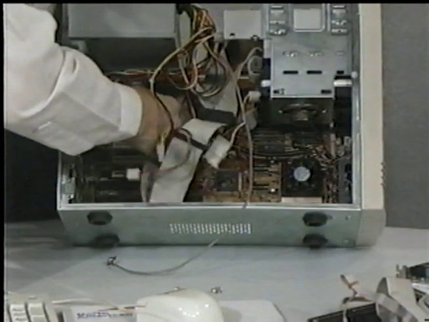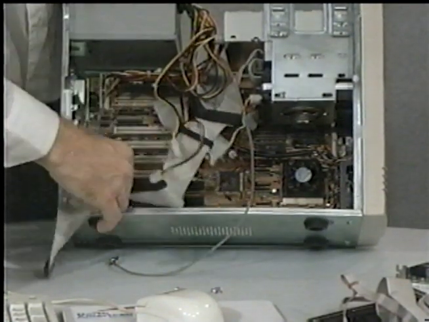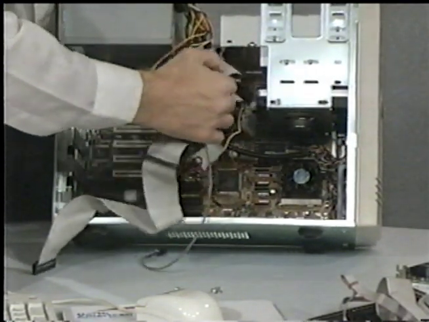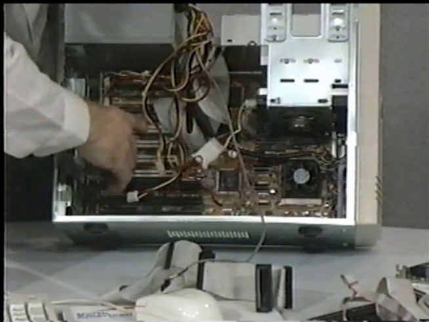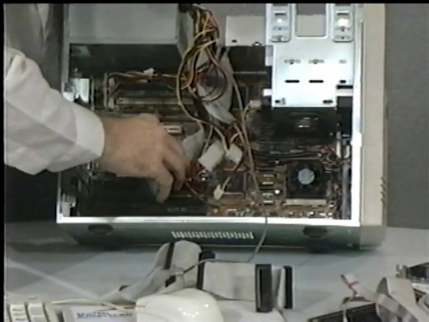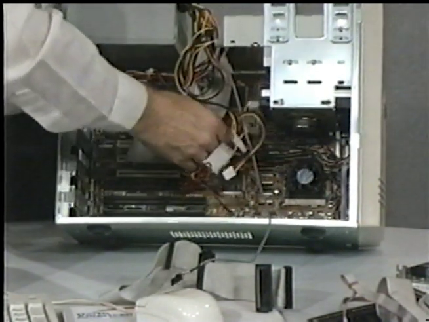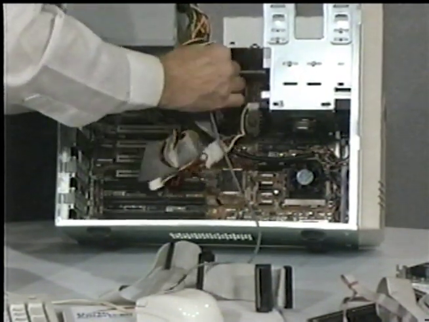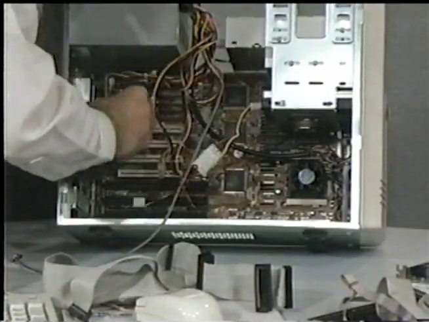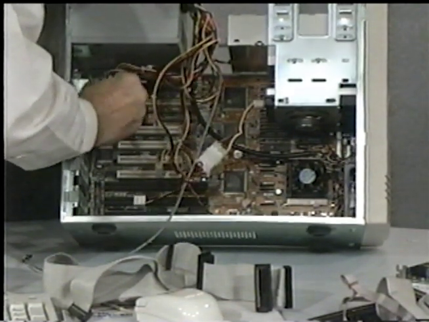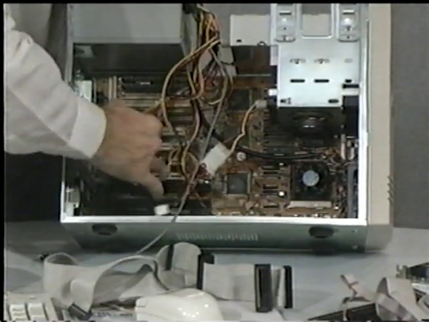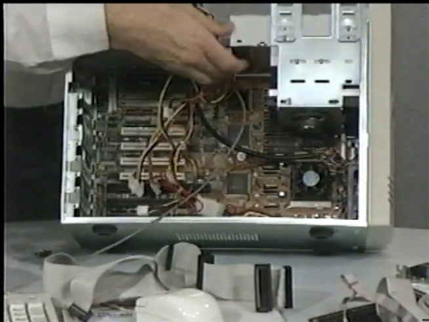Next, we remove the HDD and IDE cables from the motherboard, then unplug them from each of the drives. Let's unplug all the power cables. First, we'll remove the power cables from the motherboard, then each of the drives.